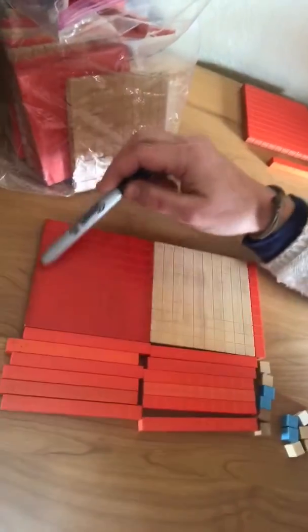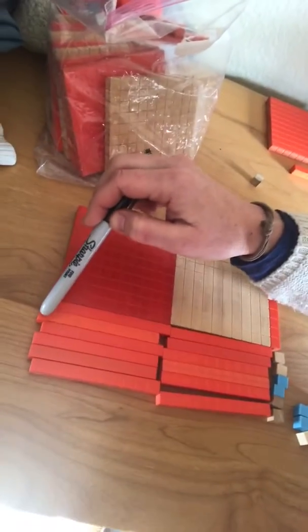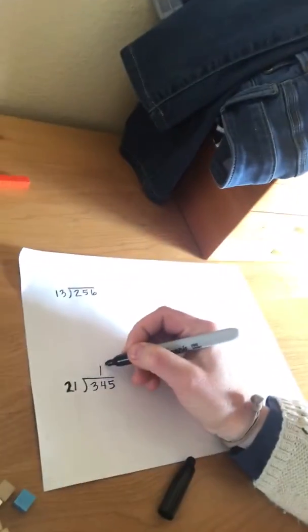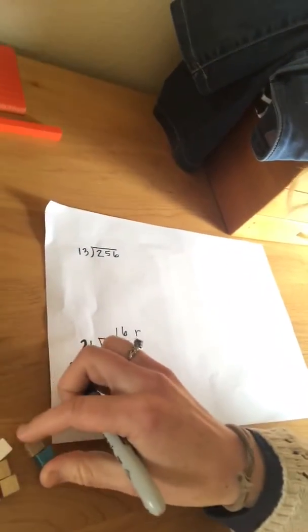Okay, so then my answer here, I can figure that out more easily, is going to be 10 groups of 21, 11, 12, 13, 14, 15, 16 groups of 21. So my answer is 16. And my remainder is going to be, I think I said 8.